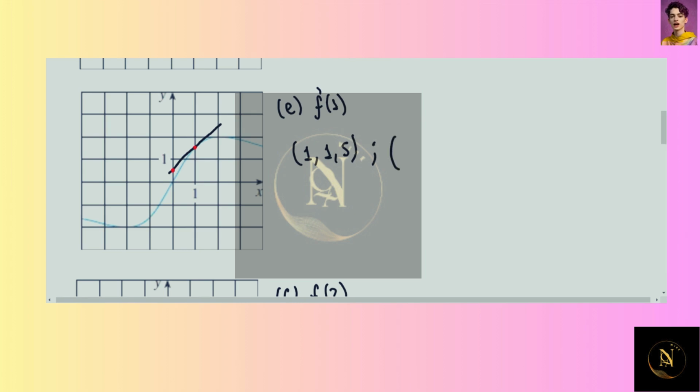The second point is a little higher, a little higher than 0.5. So we're going to say that it's 0.6. And the x, of course, is 0. So taking the slope, we know that again this is 0.6 minus 1.5 over 0 minus 1.